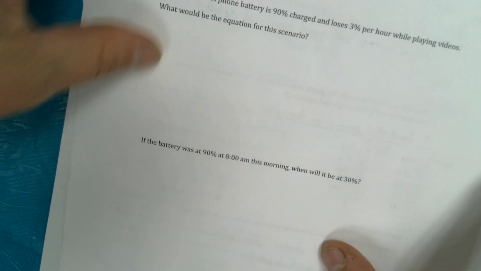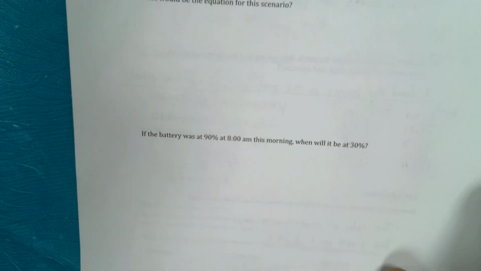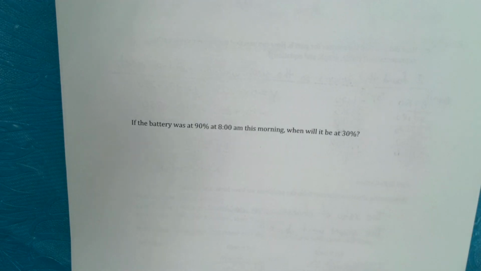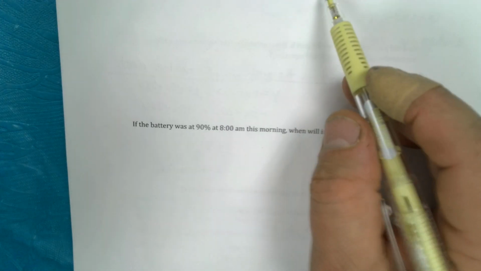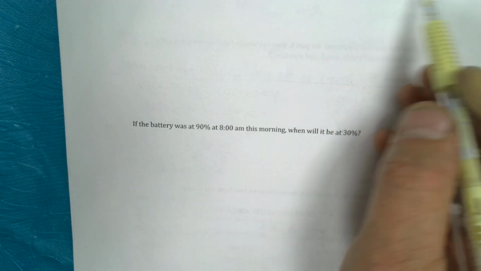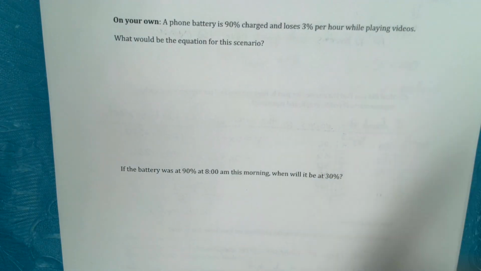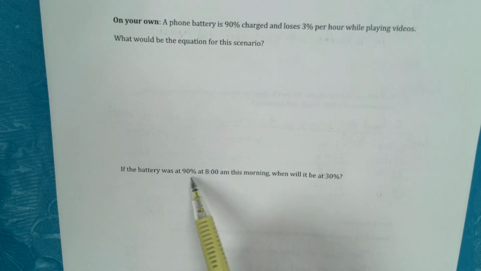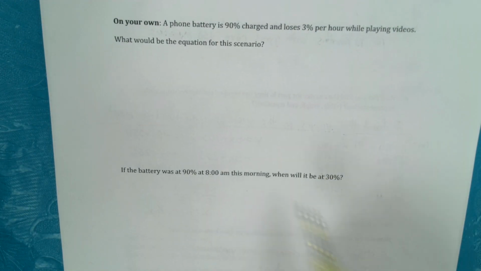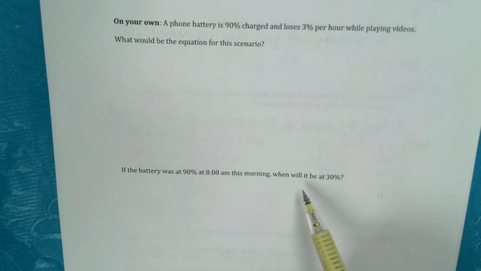Now the last problem is one for you to do on your own. So this is a phone battery, and it is 90% charged, and it loses 3% per hour while playing videos. What would be the equation for the scenario? And then if the battery was at 90% at 8 a.m. this morning, so specifically what time would it be at 30%?